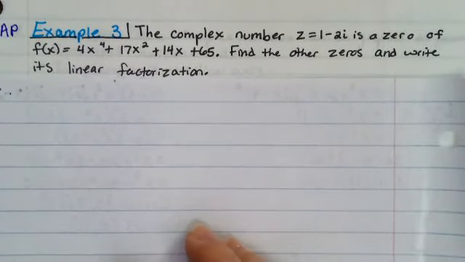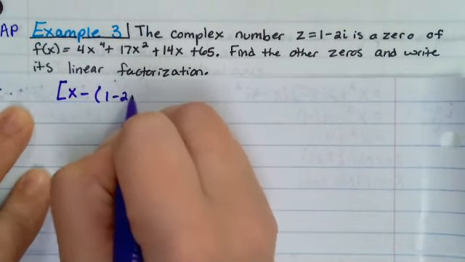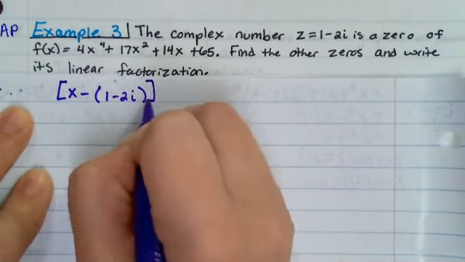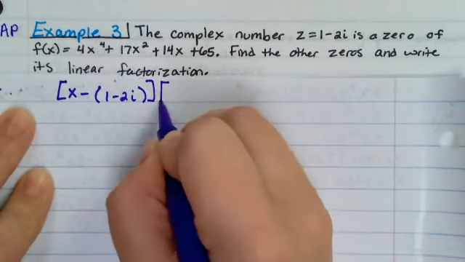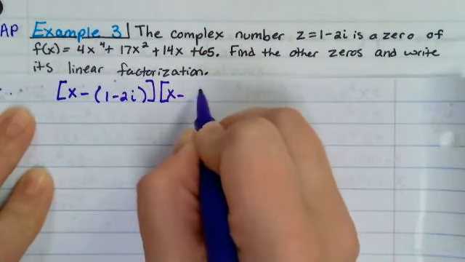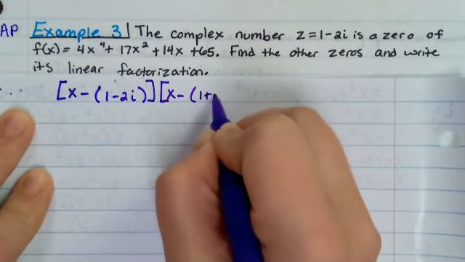So let's look at what this imaginary situation is. We have 1 zero here, x minus 1 minus 2i. That's going to give us a factor. But then the other one is going to be its conjugate, so x minus 1 plus 2i.